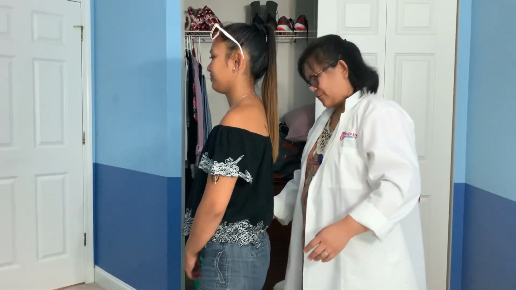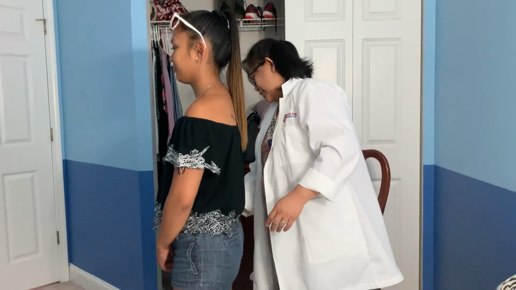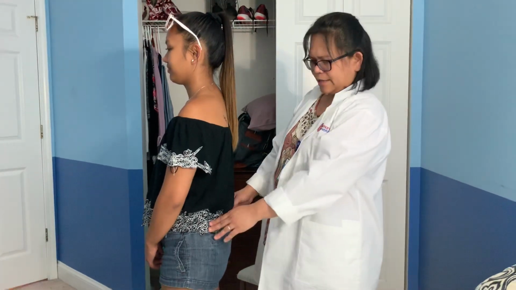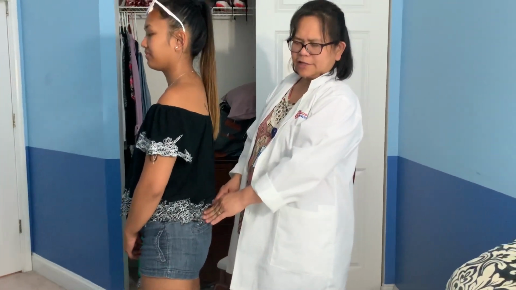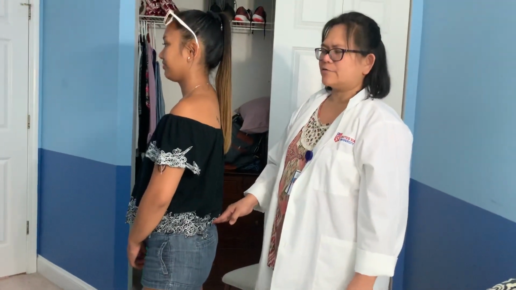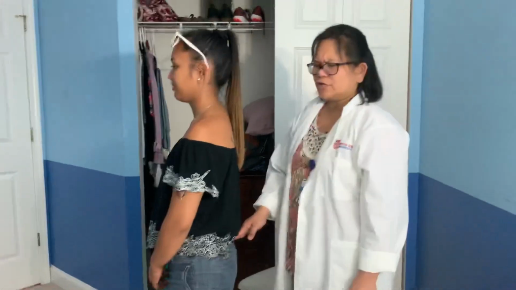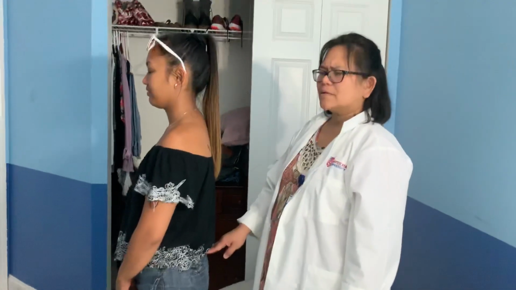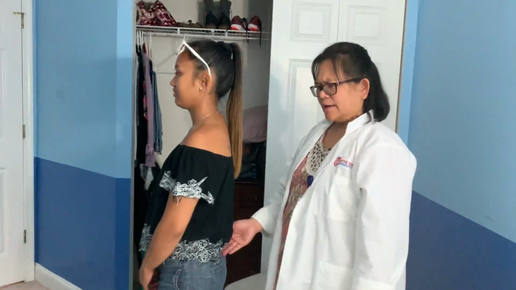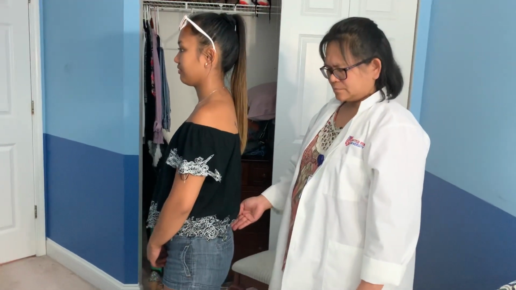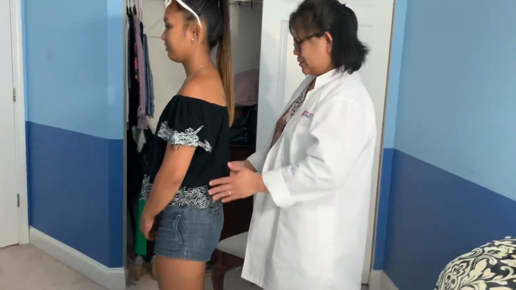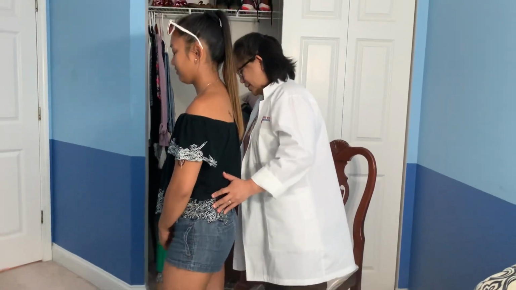I'm going to palpate for the greater trochanter here, and then palpate again for the superior sacroiliac joint, and also palpate for the sacroiliac joint, which is just below your spine, and then just above the buttocks. Then I'm going to do the range of motion of the hip.